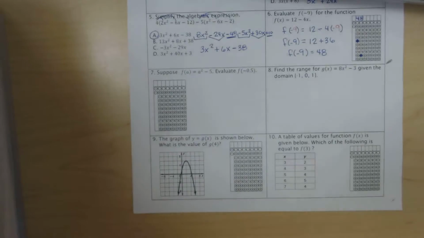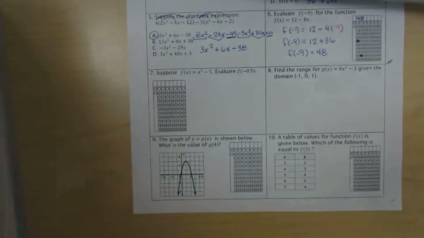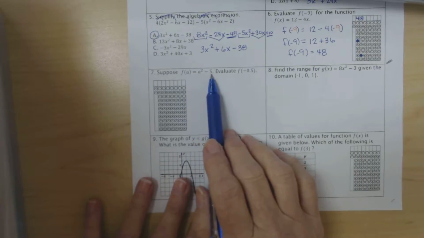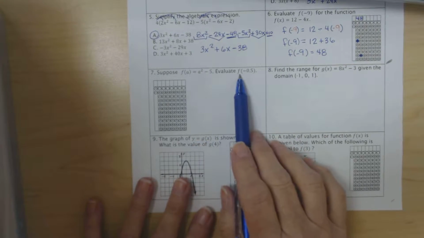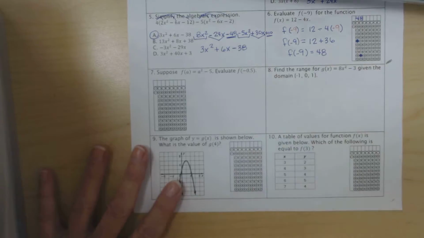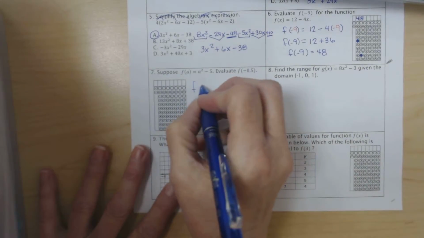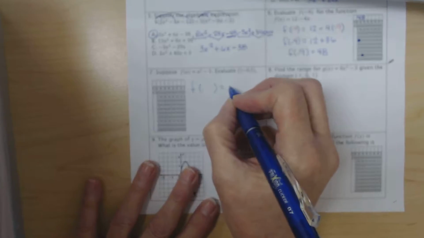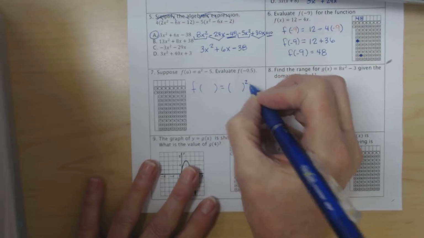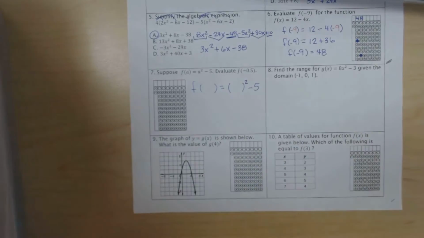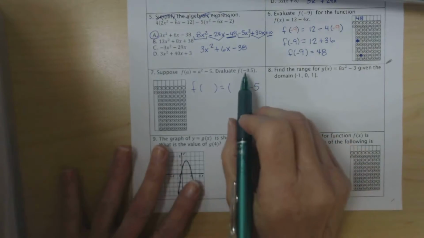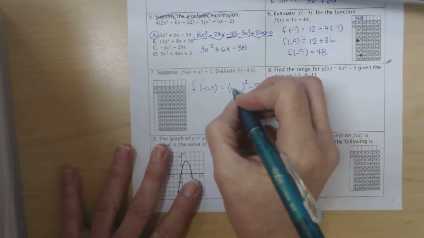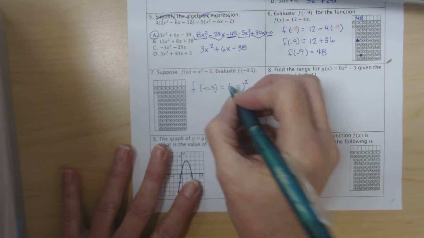So let's look at problem number 7, which is, they've given us the function f of a equals a squared minus 5, and they want us to evaluate it for when a is negative 0.5. So we write our skeleton. This is going to be a squared minus 5. And from there, we put our a value in, which is negative 0.5.